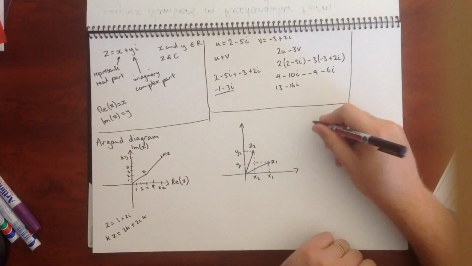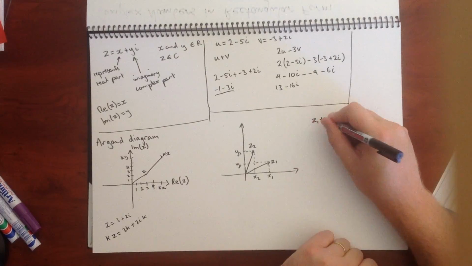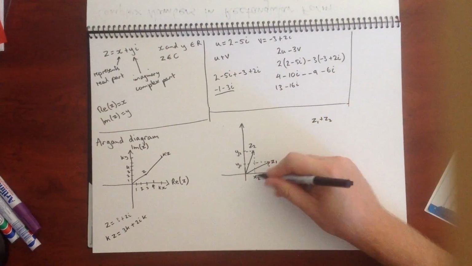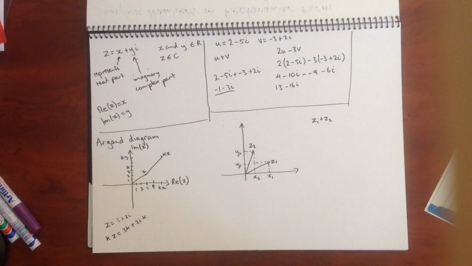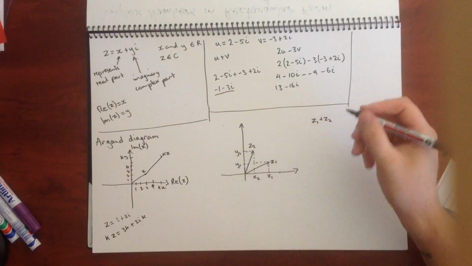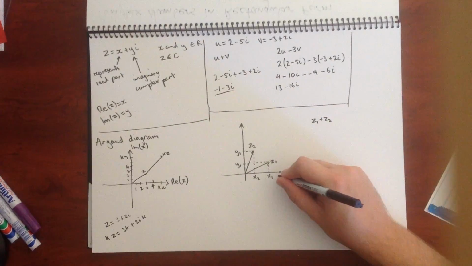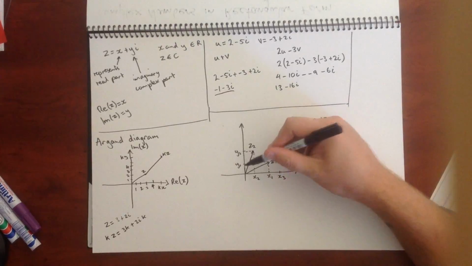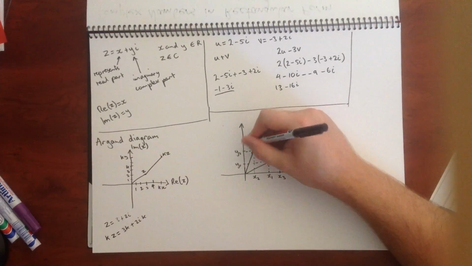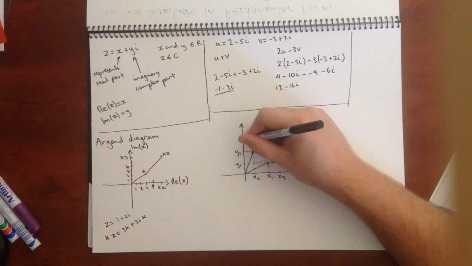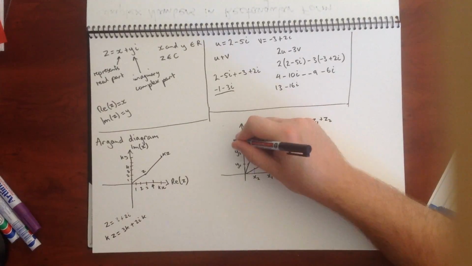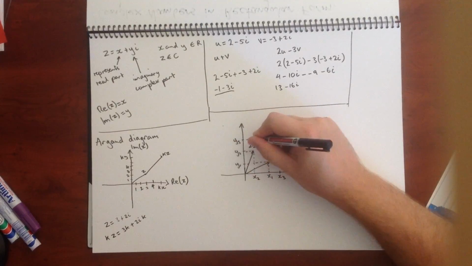So if we want to work out what z1 plus z2 is, we need to add our x1 and x2 together, and that'll give us some value up here, we'll call that x3. We need to add our y2 and y1 values together. It's going to put us somewhere up here, we'll call that y3.